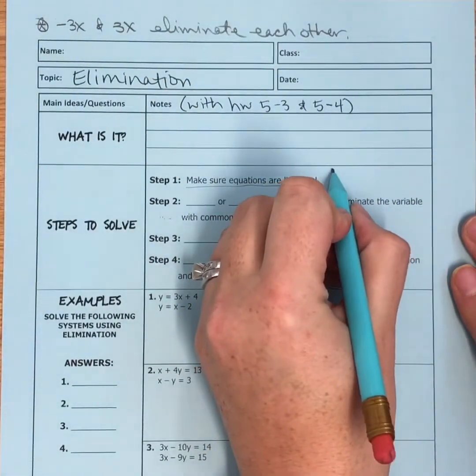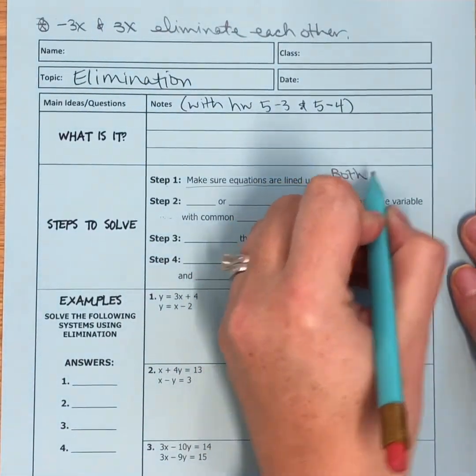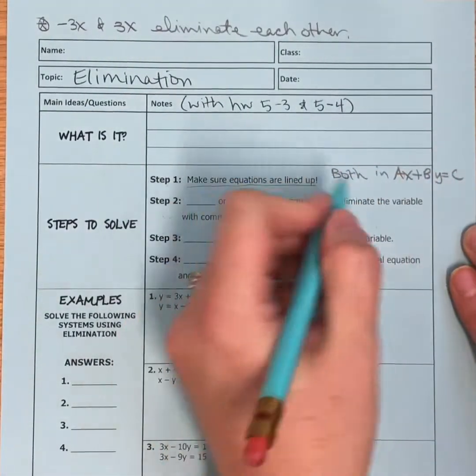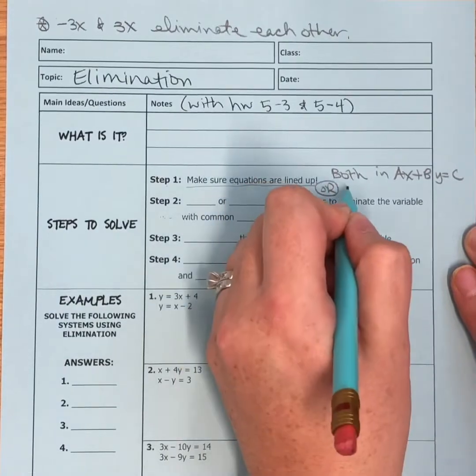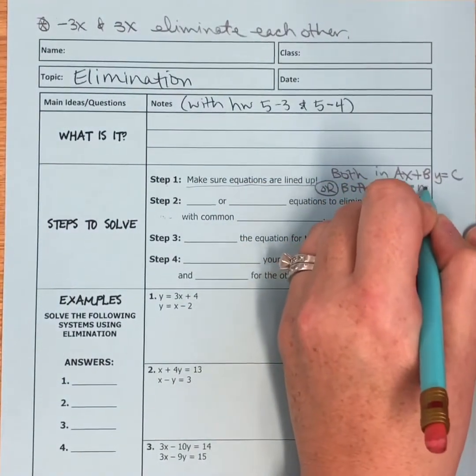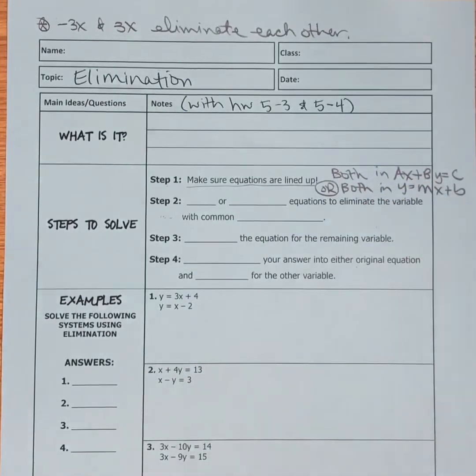So either both need to be in ax plus by equals c, or both in y equals mx plus b.